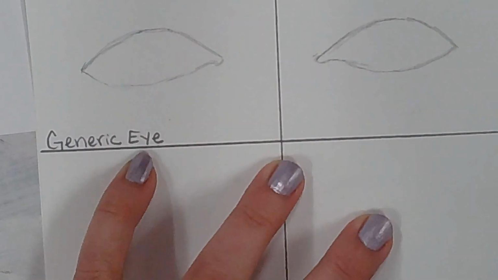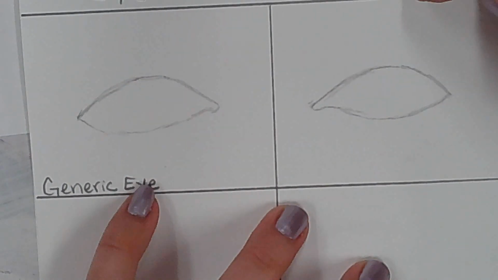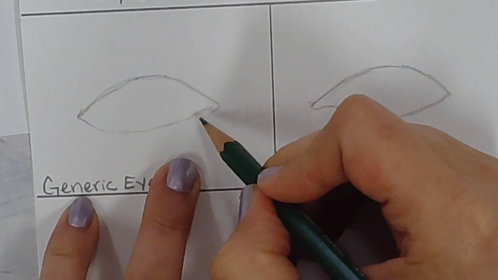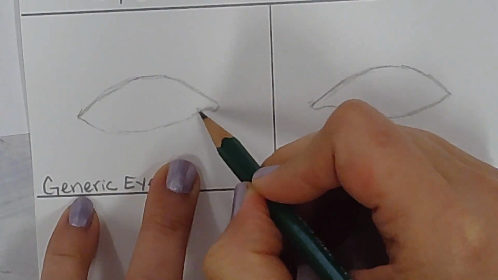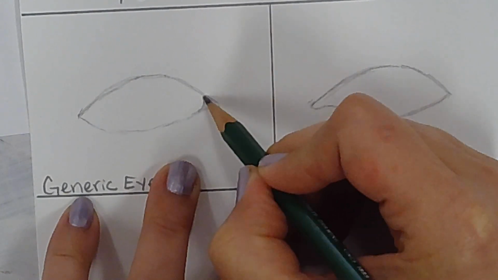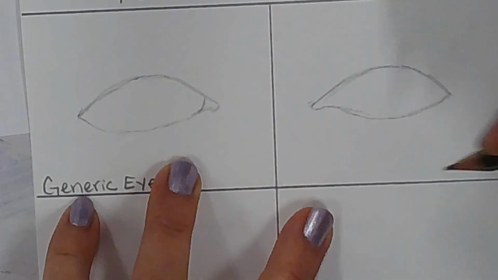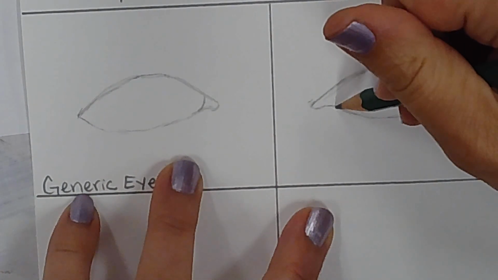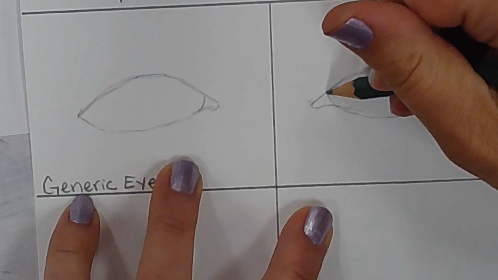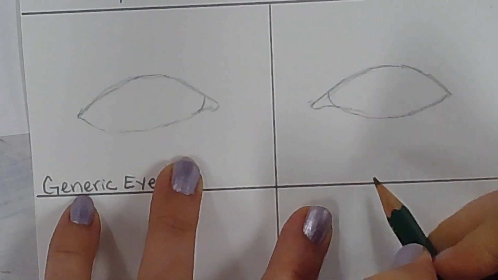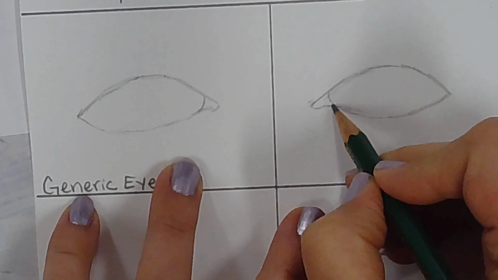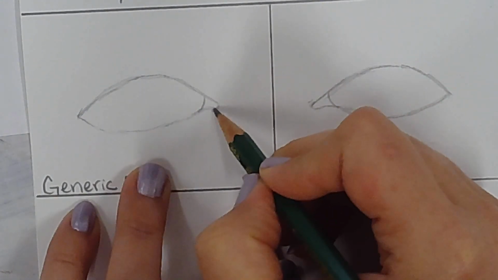So I'm going to zoom in real close so that you can see what I'm doing here. First, over here, we're going to draw the little edge of the eyeball up here to help out with the caruncle, just like that. And then I'm going to do the same thing over here because remember, we draw a little left and we draw a little right. We compare the two to each other. Okay, so we've got these little lines for our caruncle.